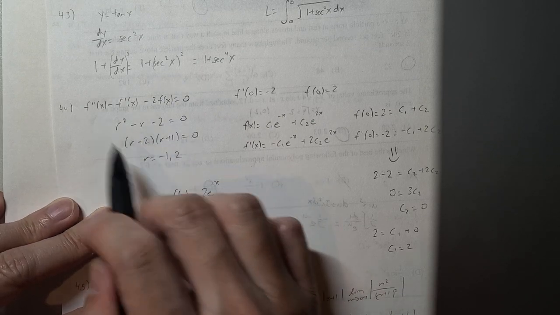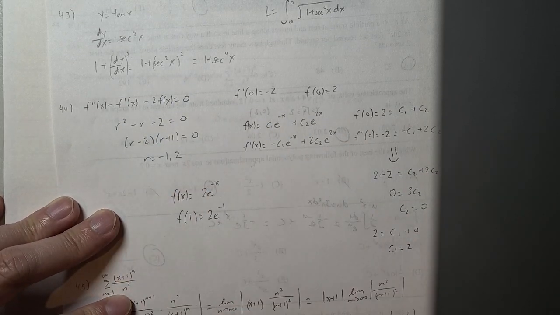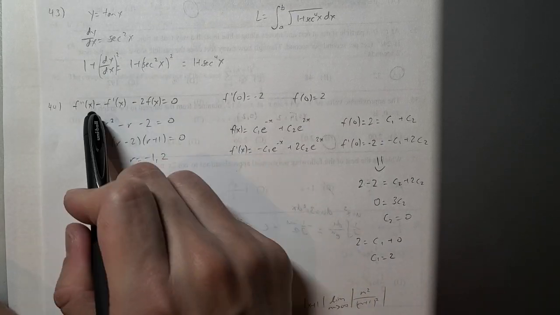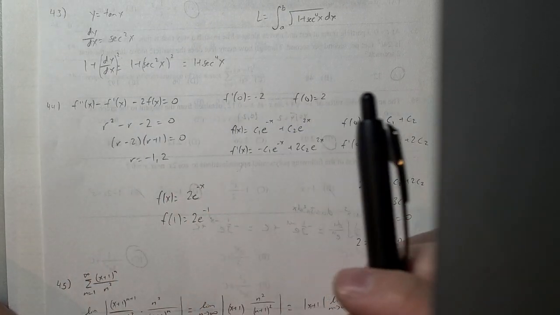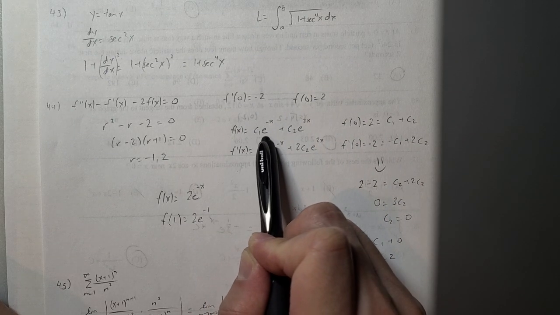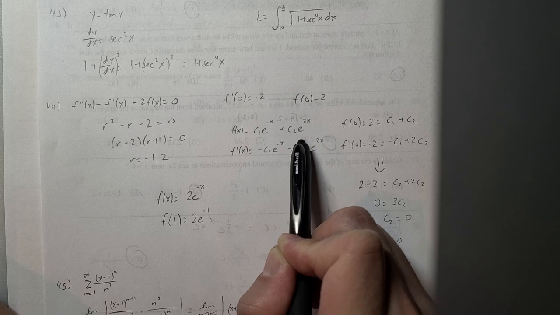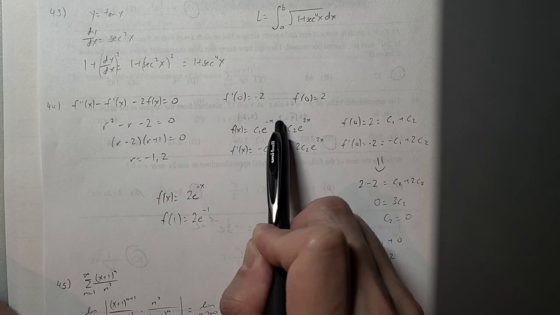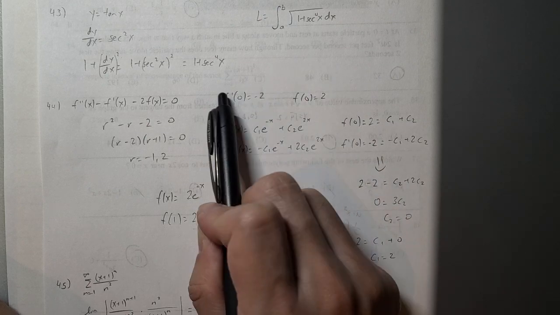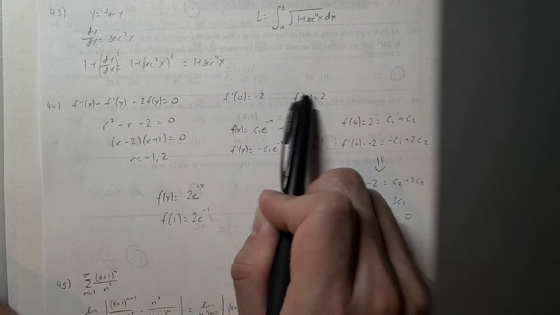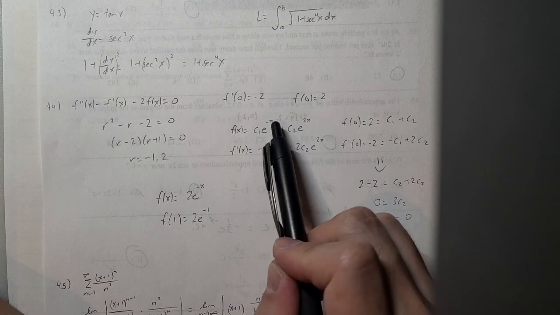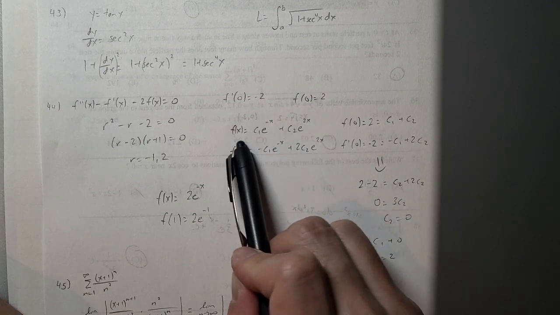So if you learned this, again, I don't think they teach it in BC anymore, but you know that the solutions to this type of problem are exponentials, e's, okay? So the general solution is c1 e to the negative x plus c2 e to 2x. That's where the r's come in over there, okay? And since it's a second order equation, they need to give us 2 initial conditions, okay? So that's why they give us 2. This is our general solution for f.